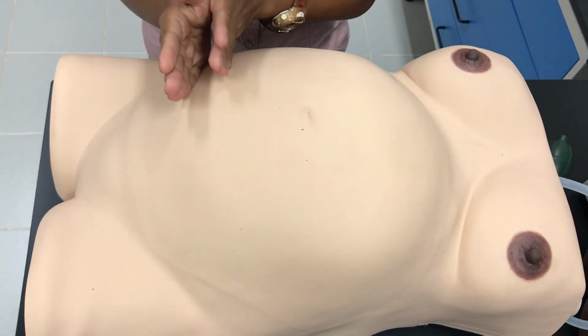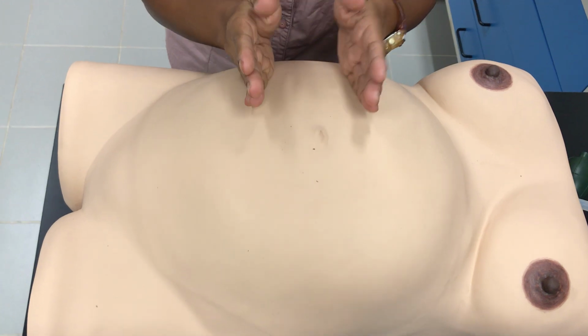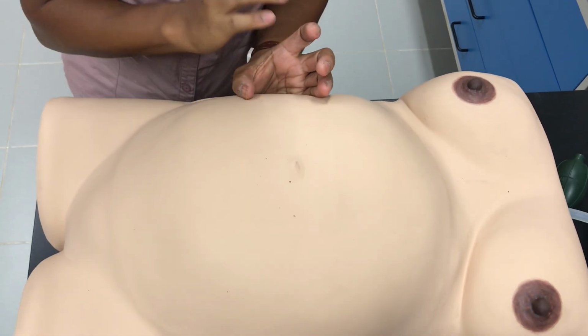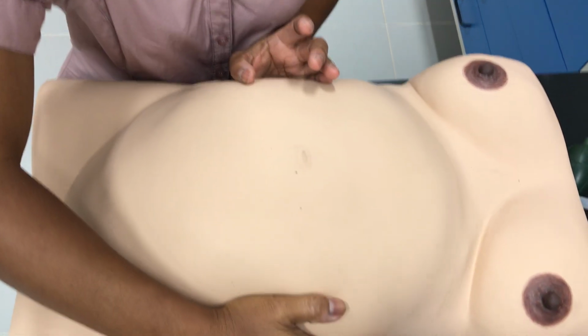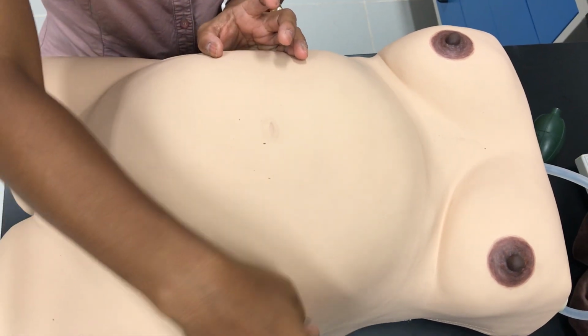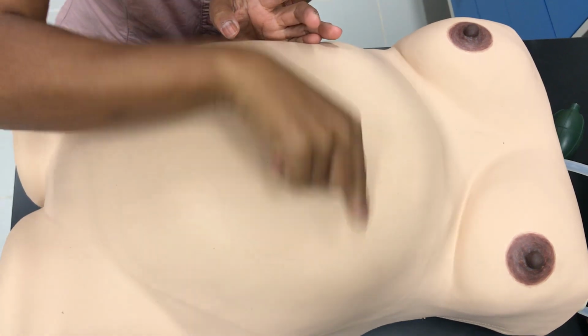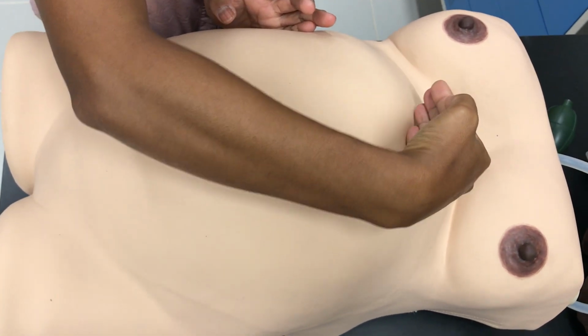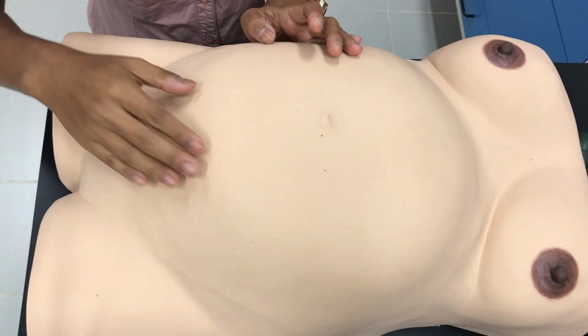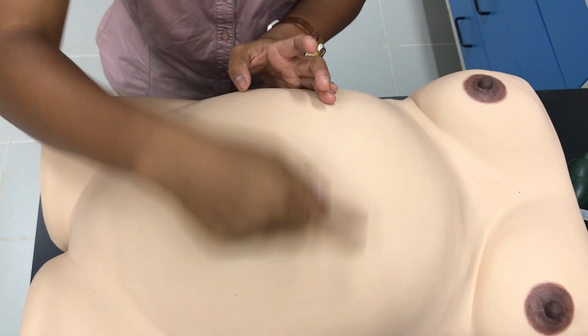If you cannot find anything, you have to look for a transverse lie. In a transverse lie, the head will be either here, right lumbar, or left lumbar. The opposite will be the buttock. Then you have to find where the back is. The back may be facing either upward, toward the maternal symphysis pubis, or backward. That is for transverse lie.